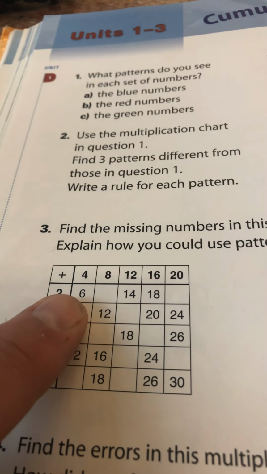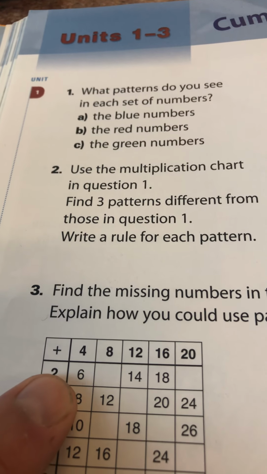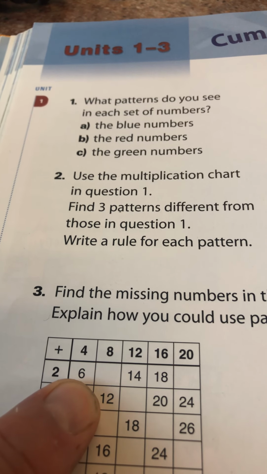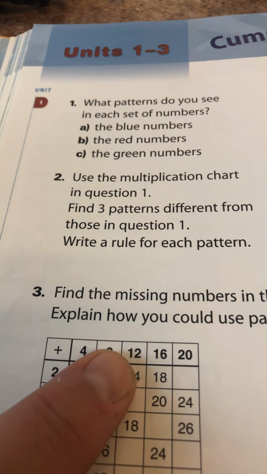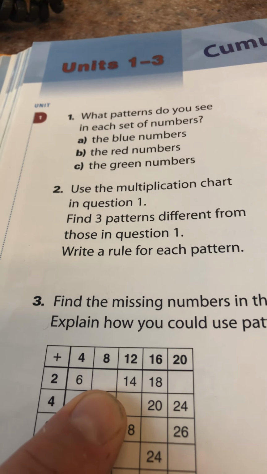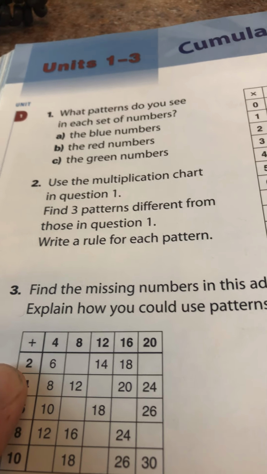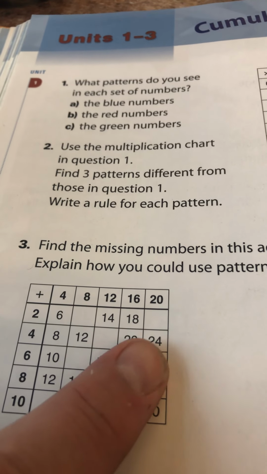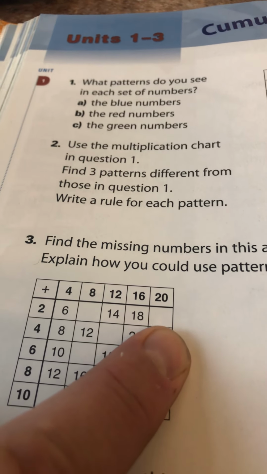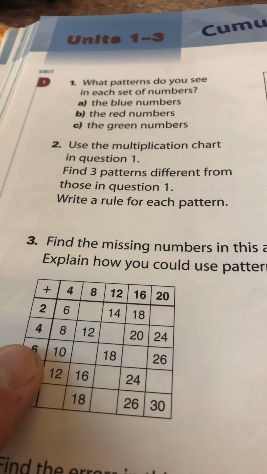Wow. What do we got here? 2 plus 4 is 6. 2 plus 8 is 10. 2 plus 12 is 14. 2 plus 16 is 18. And 2 plus 20 is 22.